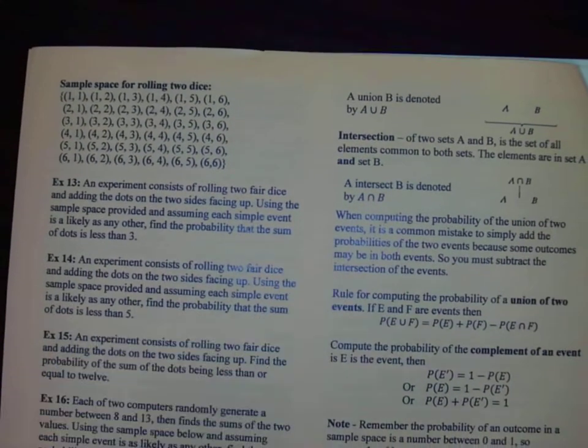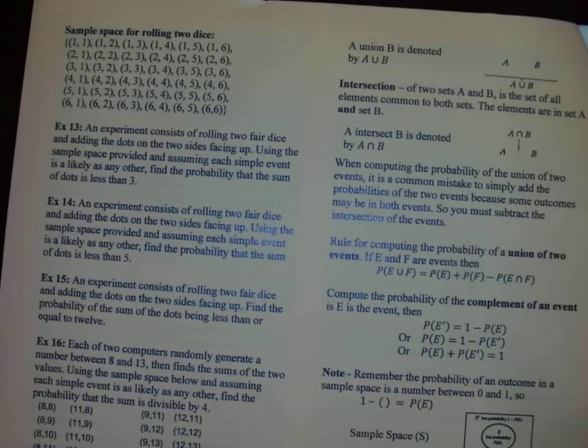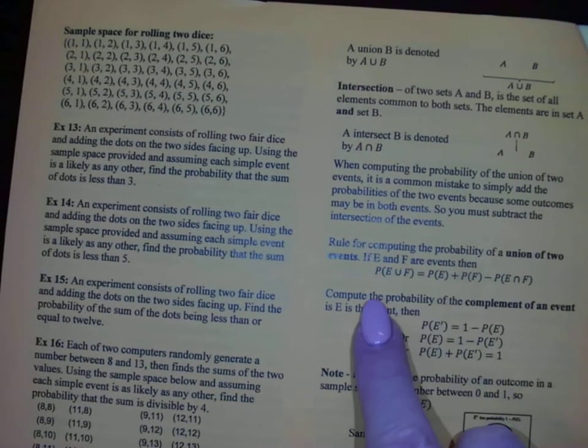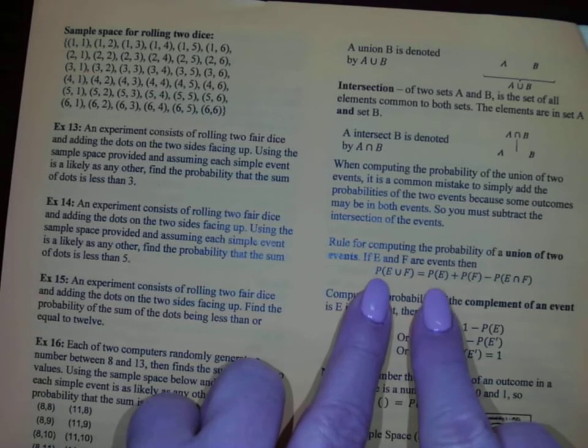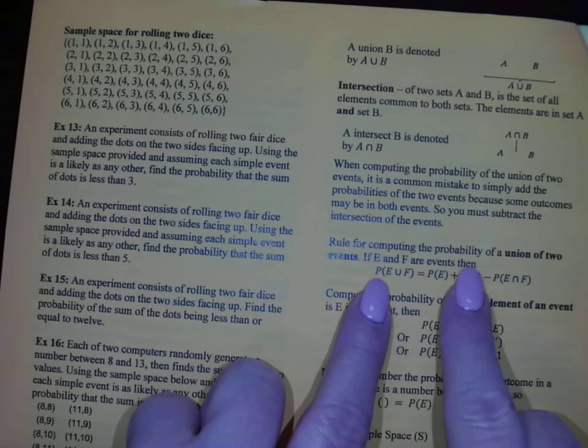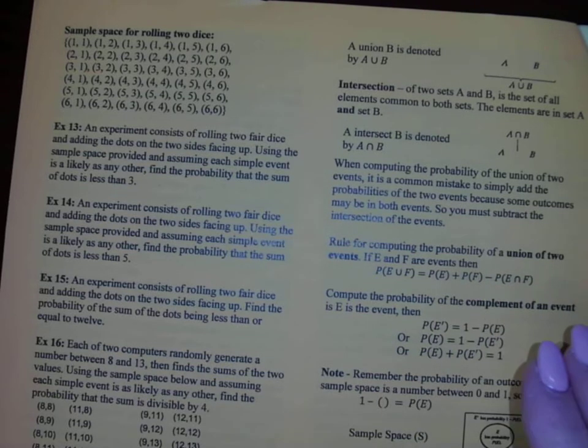All right, so when computing the probability of the union of two events, it's a common mistake to simply add the probabilities of those two events because some outcomes may be in both events. So you must subtract the intersection of the events. So here is the rule that we'll use for the union. The probability of the union of events E and F: you'll add the probability of E plus the probability of F, and then you'll subtract where they intersect so that you don't count them twice.